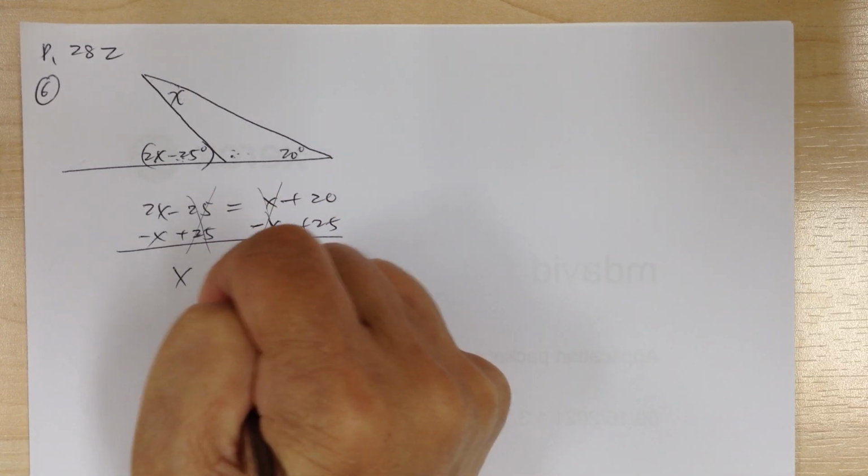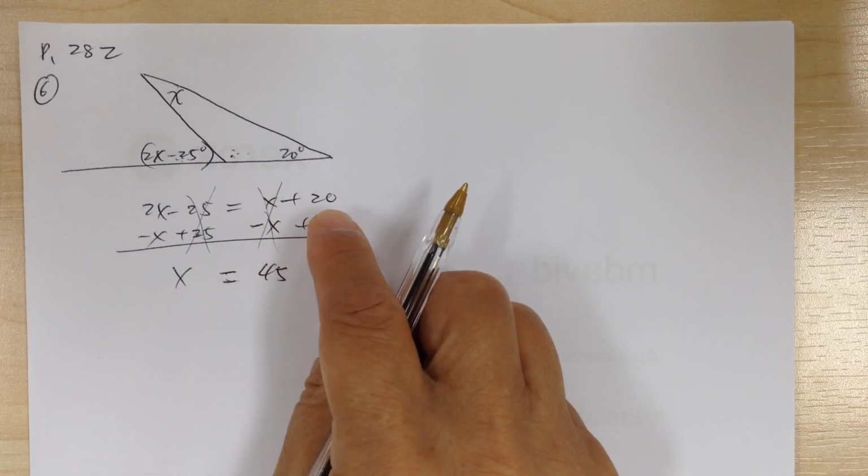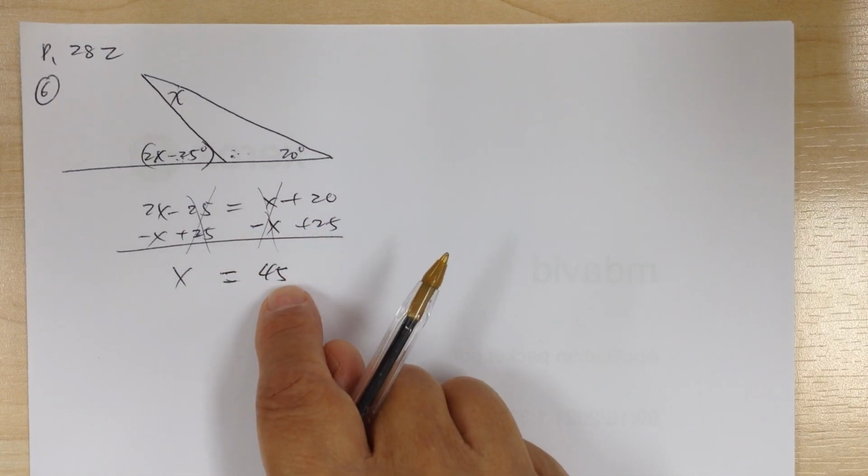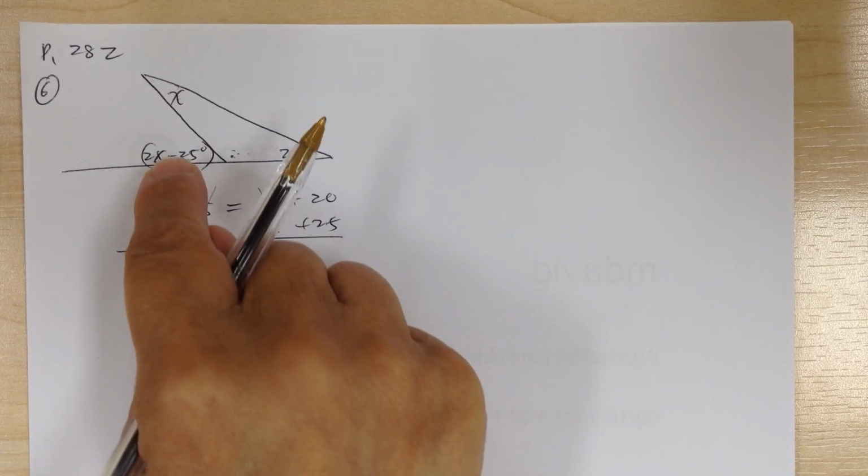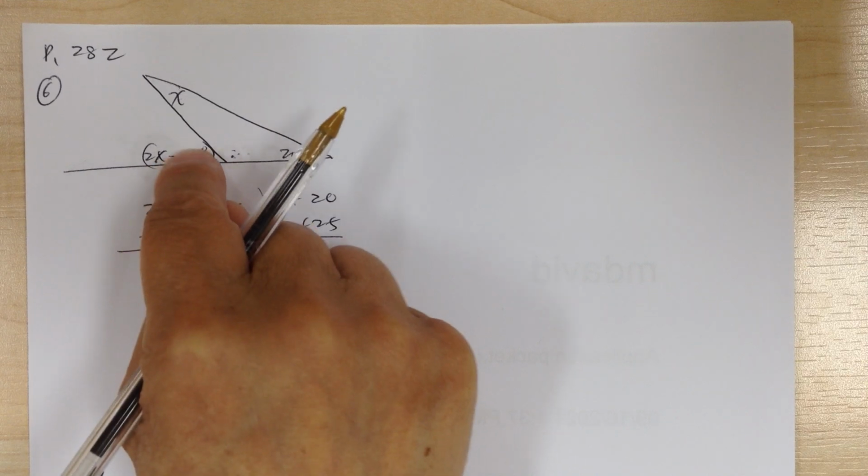Okay, so you find x equal to 45. Make sure you answer the question. It does not ask you for x. It asks you to find the angle of the exterior angle. You're looking for this one.